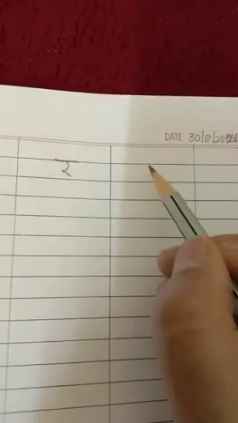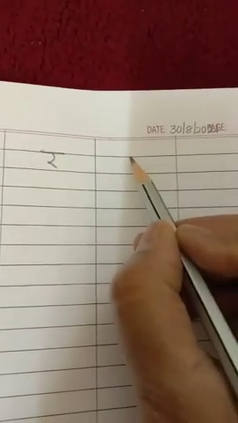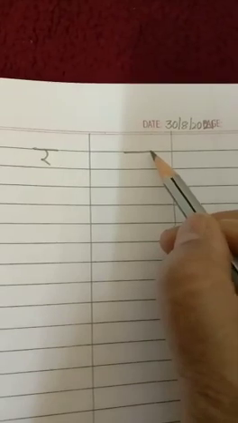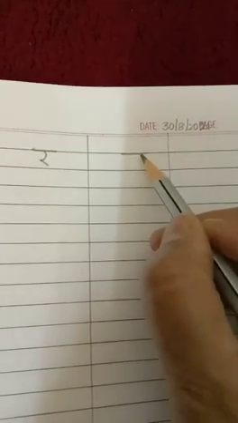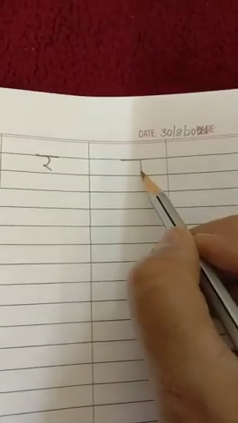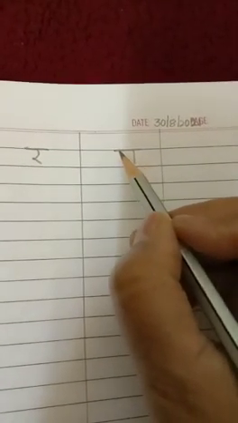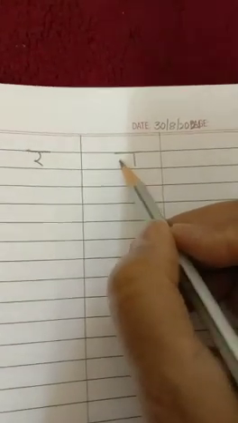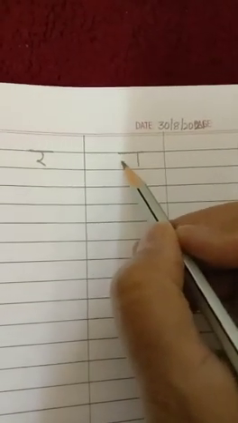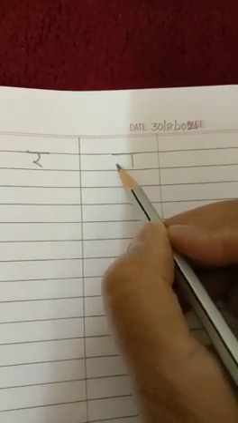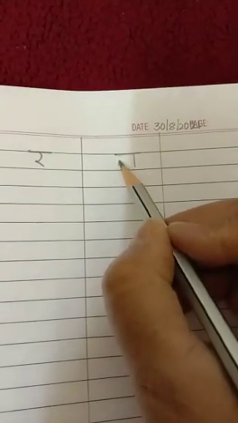Then L. The third letter is L. Sleeping line, not in the middle, at the side, a standing line. Now, just below this sleeping line, give a curve, a big curve upward.